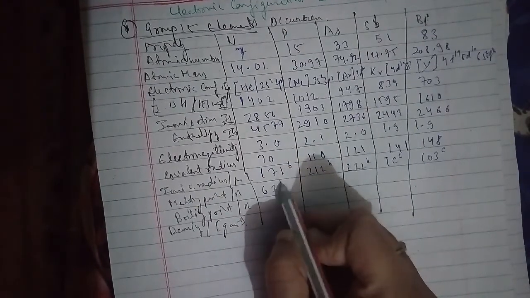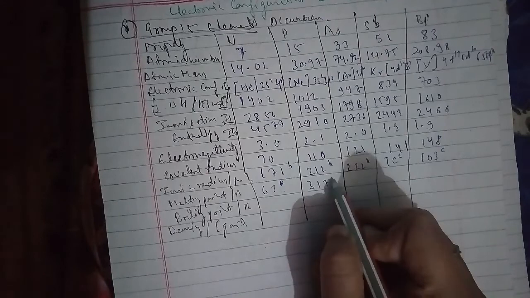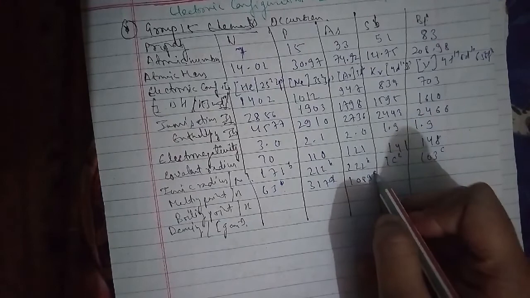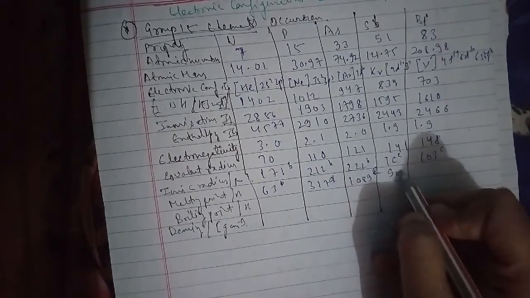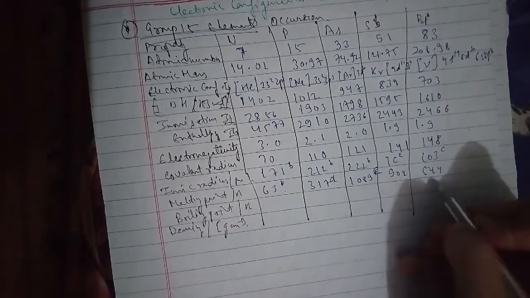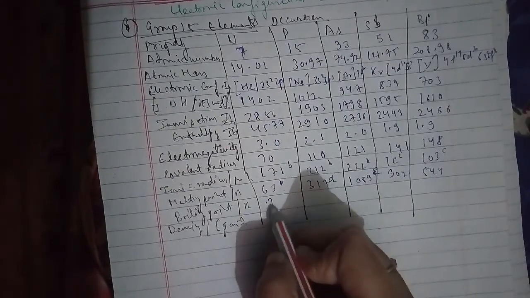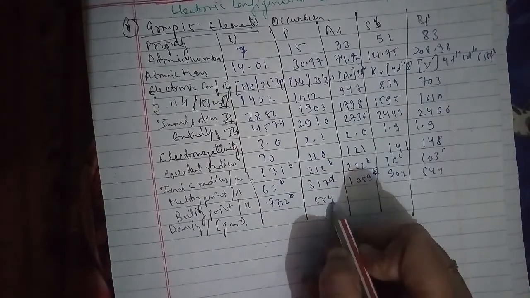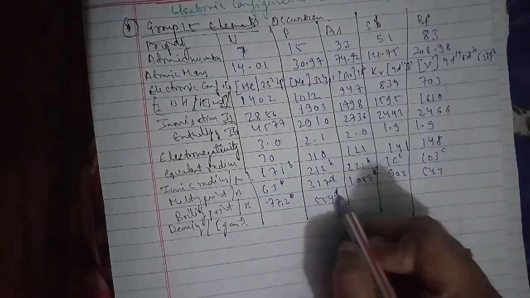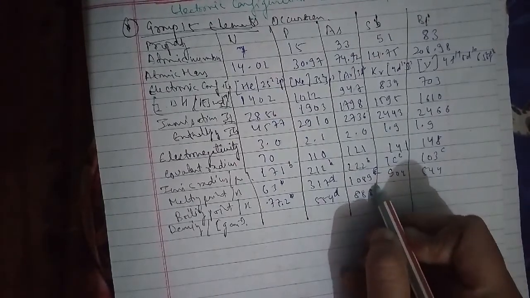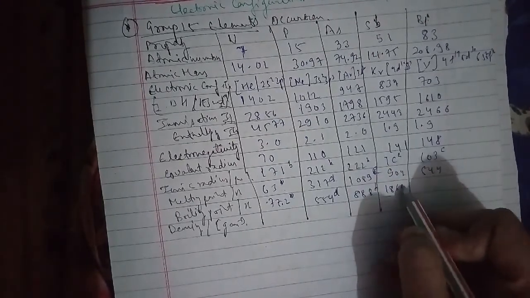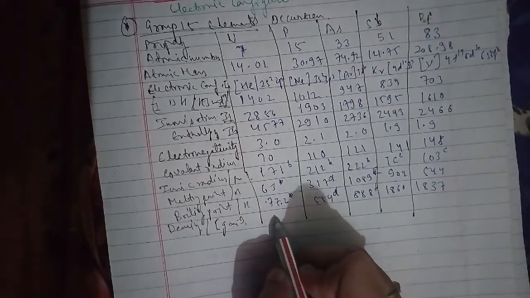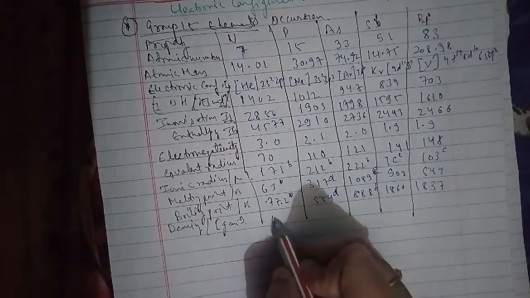Another row is 77.2, 554, 888, 1860, 1837. Then the density here is 0.879, 1.823, 5.778, 6.697 and 9.808.